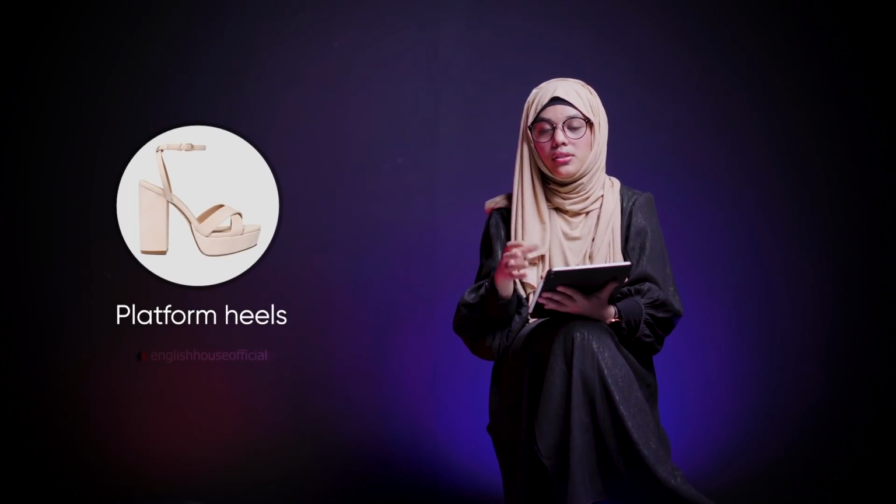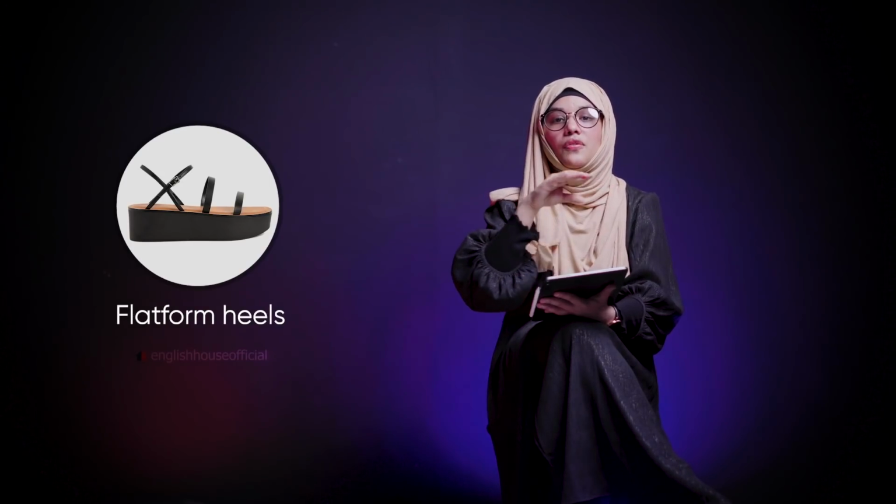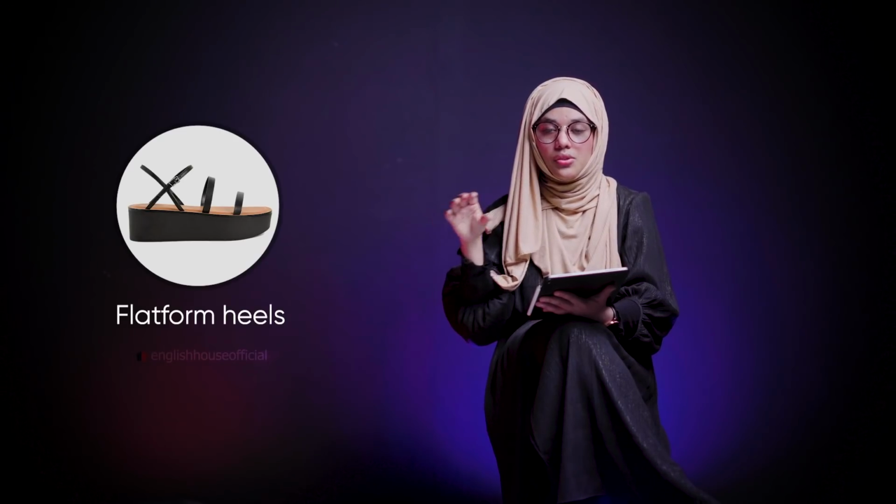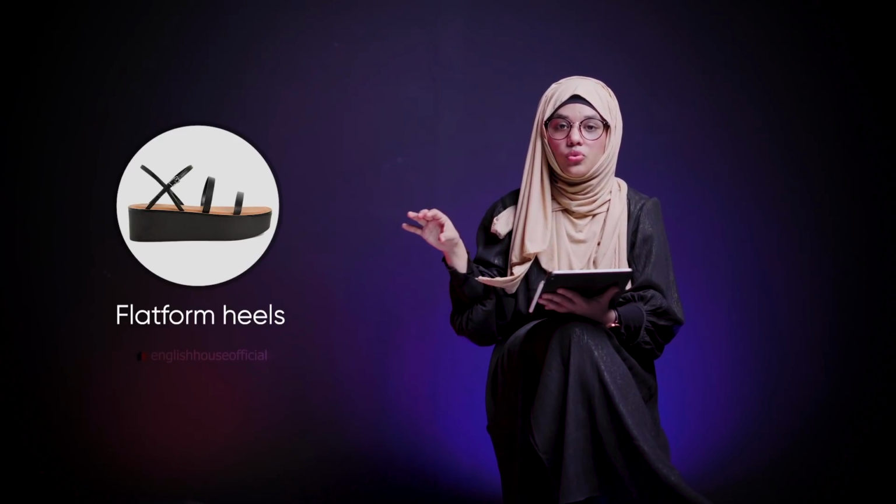So the first category of heels that I want to talk about is platform and flatform heels. Platform heels will have a plateau in the front, and then it'll definitely be accompanied with a heel. That plateau in the front, like how you see in the picture, is a platform heel. And then we also have a flatform heel. A flatform heel is just a flat platform heel which will have equal height towards the end as well. So the height of the heel is going to be equal throughout.